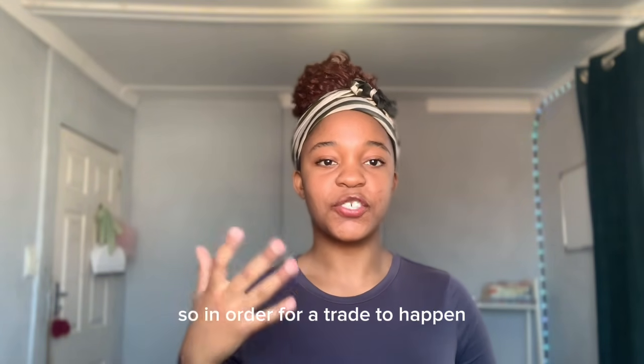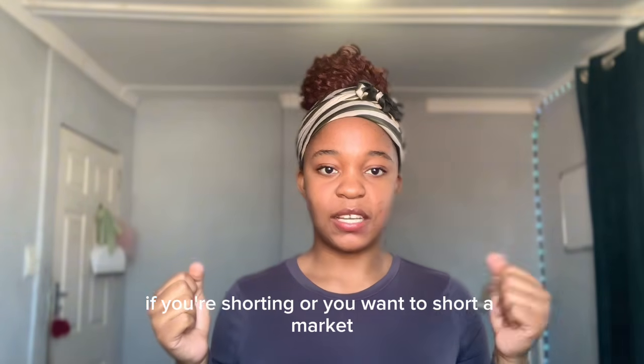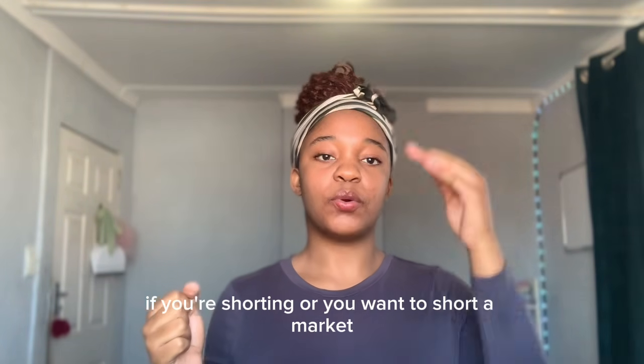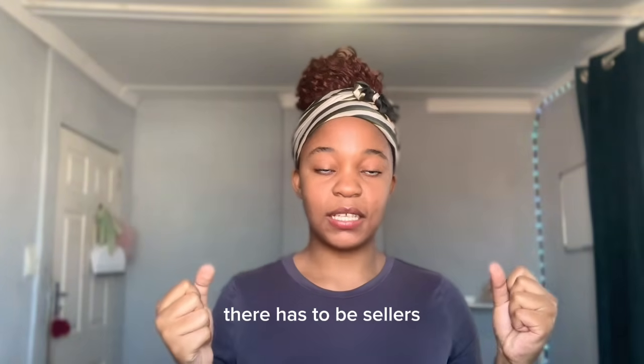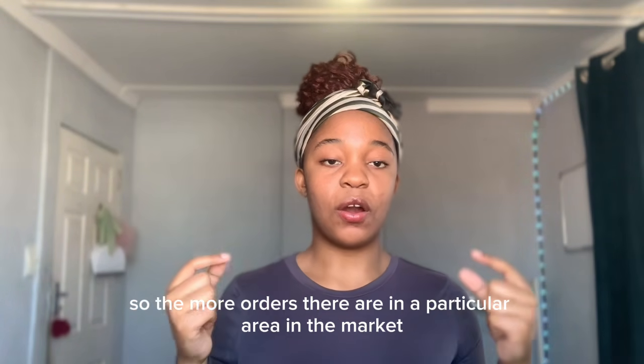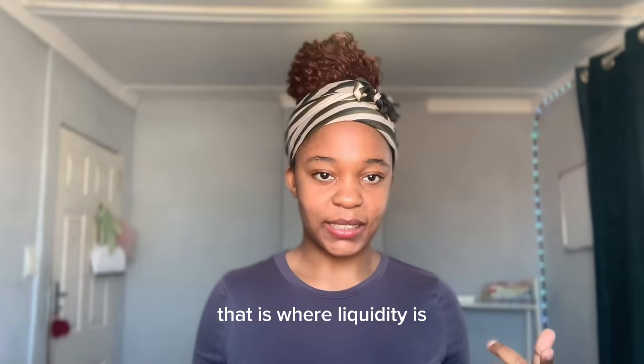So in order for a trade to happen, there has to be buyers and there has to be sellers. If you're shorting or you want to short a market, there has to be buyers. If we're buying, there has to be sellers. So the more orders there are in a particular area in the market, that is where liquidity is.